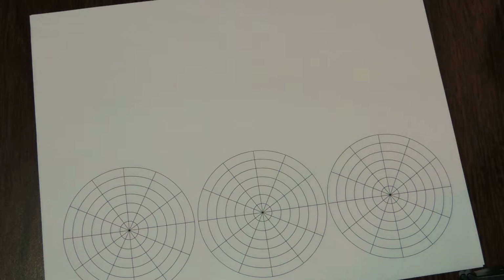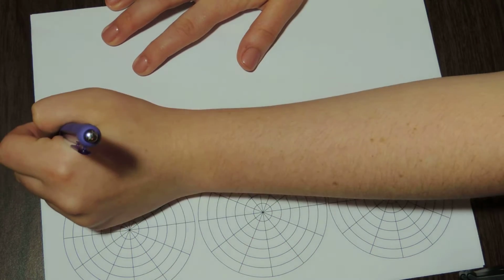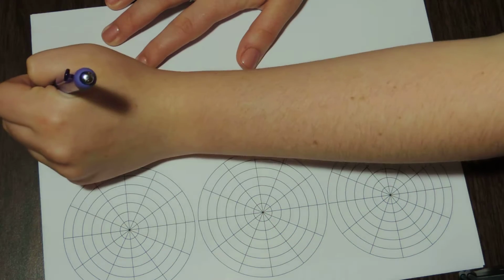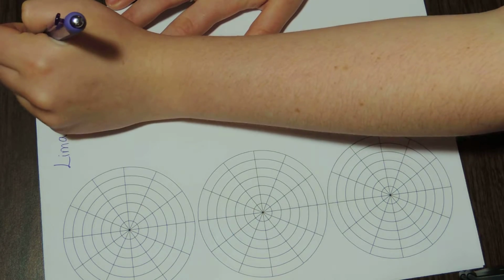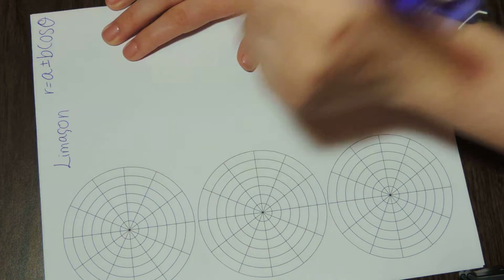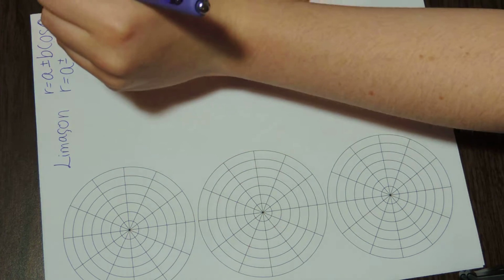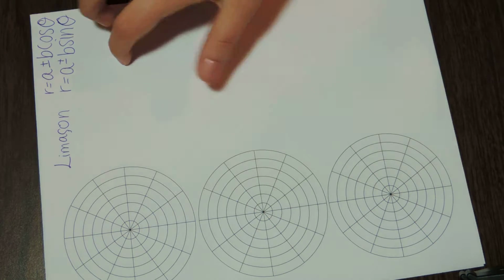Now what if we have more interesting, let's say, curves? We're going to talk about a limacon. A limacon is spelled like that, and when we add a different variable to the beginning or end of these equations, we get a different picture.